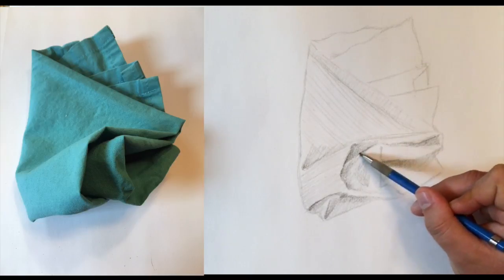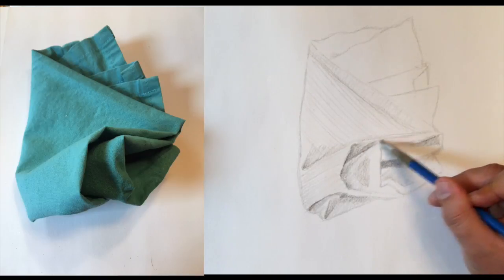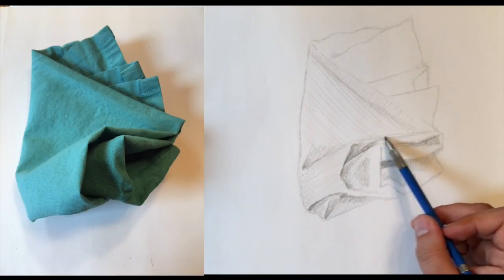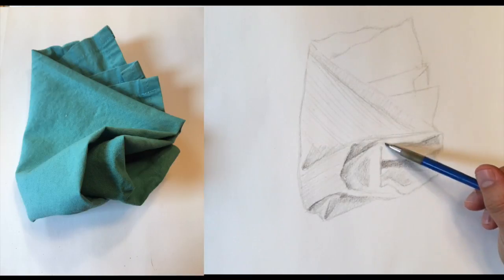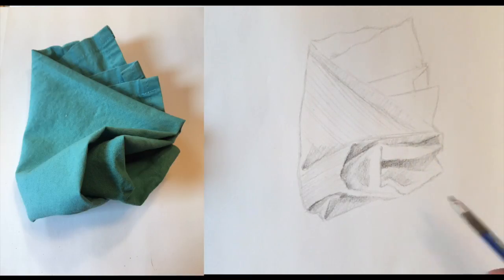You get the outer shapes right, and then start doing the impressions. Similar with hair too. And then it starts to become a matter of detail.